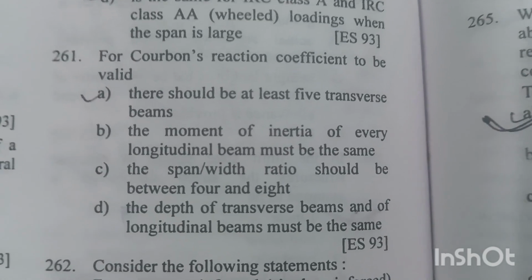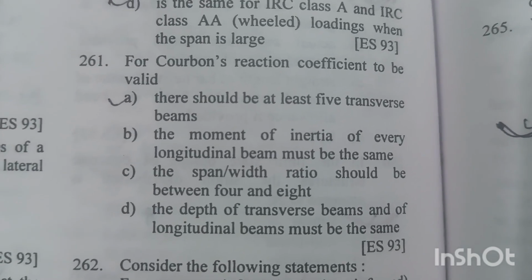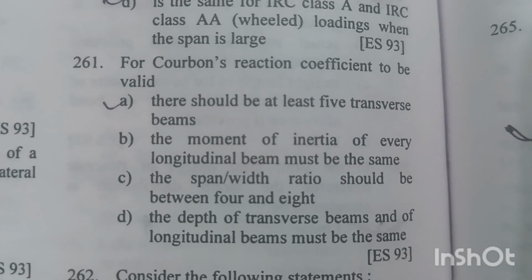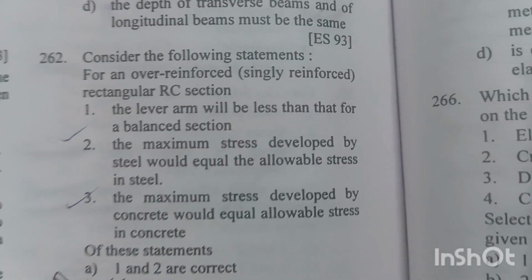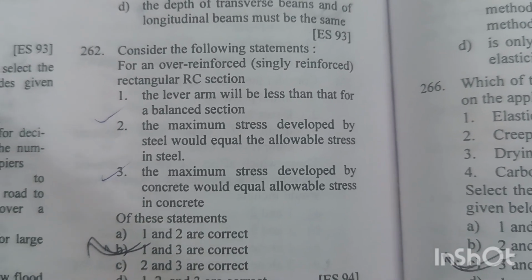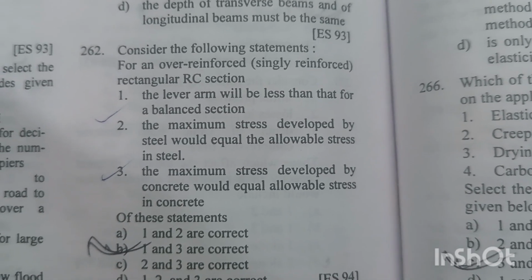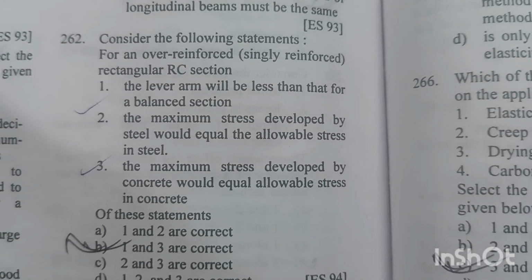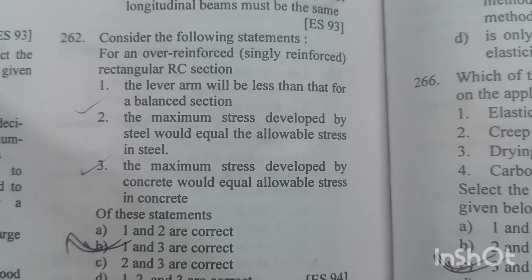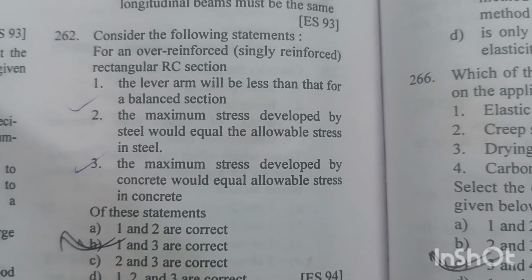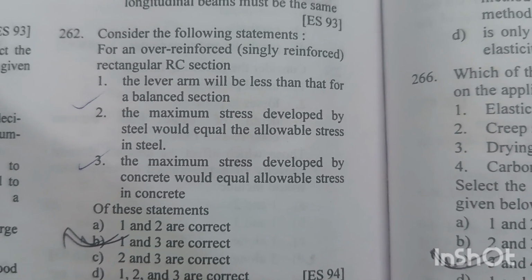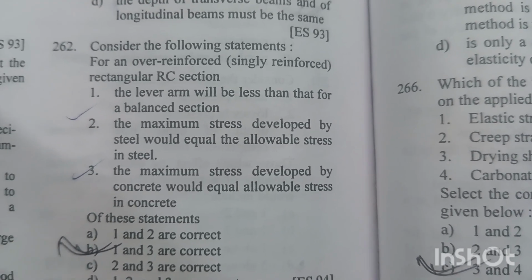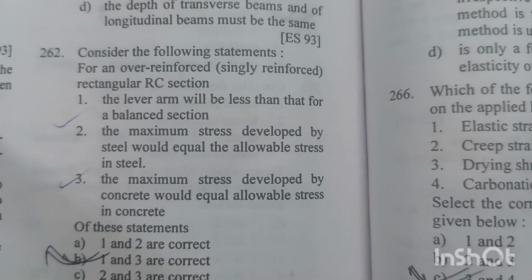Question number 261. For Courbon's reaction coefficient to be valid, there should be at least 5 transverse beams. Option A is the right answer. Question number 262. Consider the following statements for over-reinforced, singly reinforced rectangular RCC section. Statement 1. Lever arm will be less than that for a balanced section. Right. Statement 2. The maximum stress developed by steel would equal the allowable stress in steel. Wrong. Statement 3. The maximum stress developed by concrete would equal allowable stress in concrete.